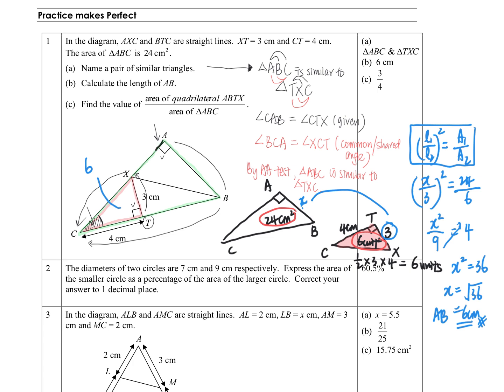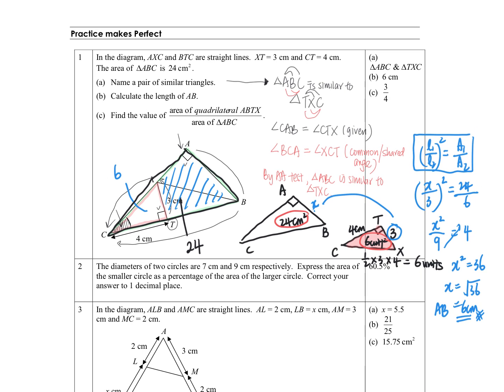Okay, if this thing is 6, the whole thing is 24. Can you find what this is over the entire triangle? How to find the value? What is the shaded area's area? 18, because it's 24 minus 6. So this one is 18.